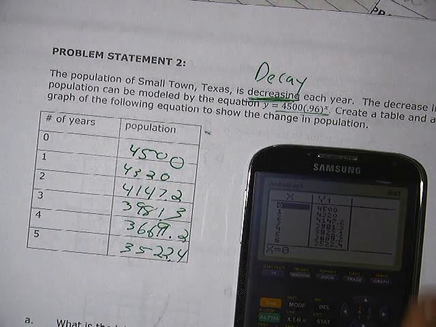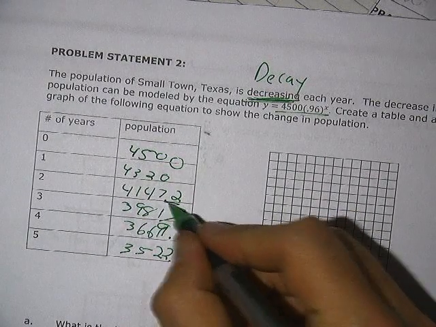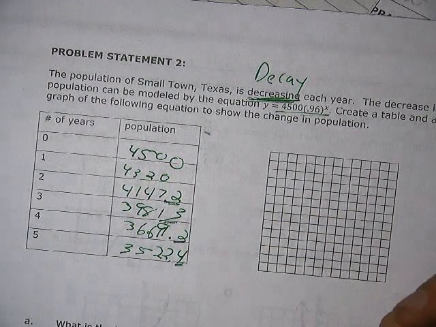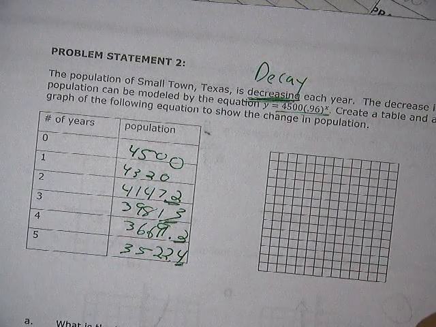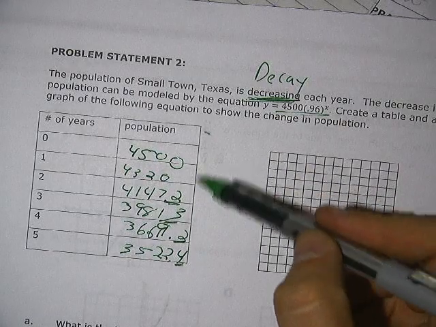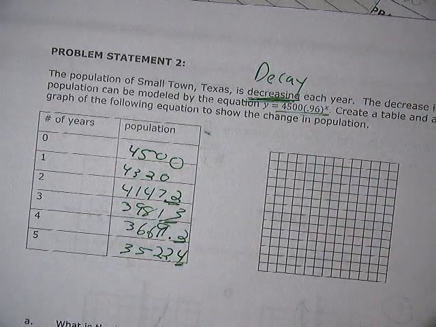3522.4. Now, important to keep in mind here that we are talking about number of people. So these decimals here, you kind of have to take those with a grain of salt. You're not going to have 0.2 of a person. You can't have just an arm, just a leg, that sort of thing. So in all reality, this is just 4,147 people.